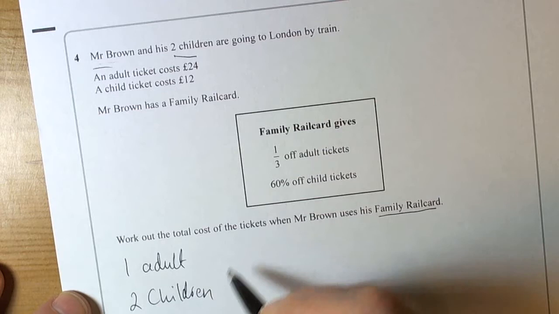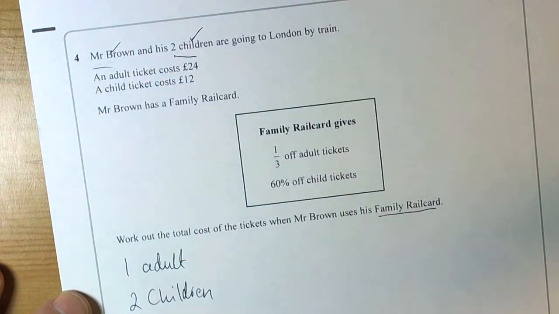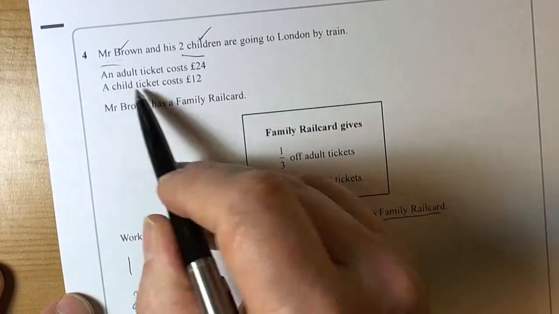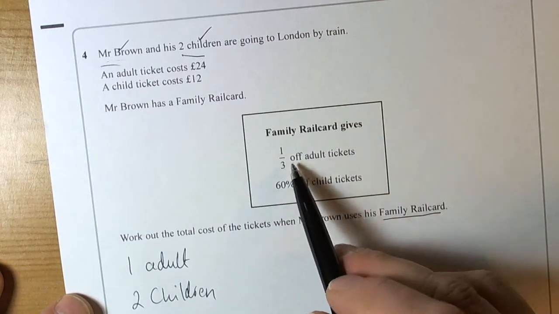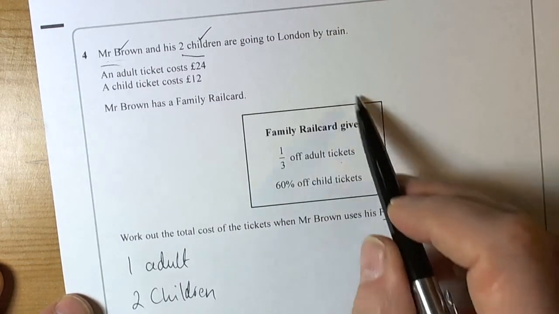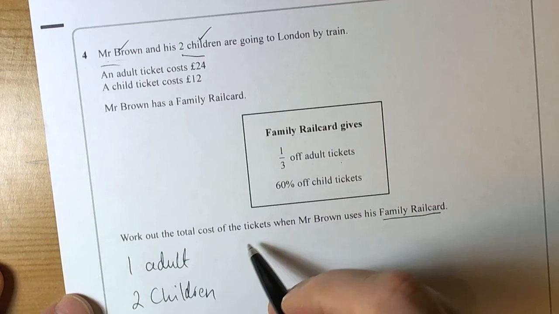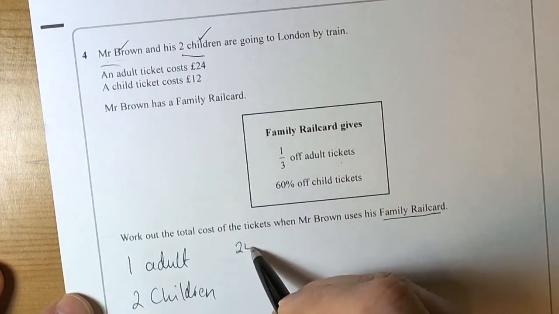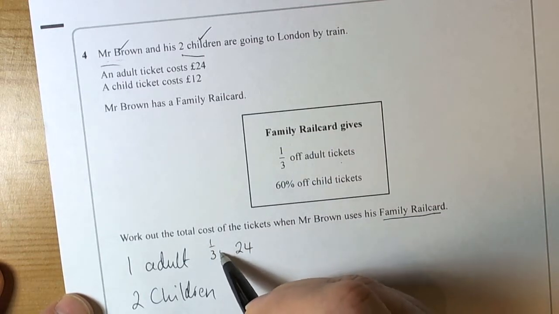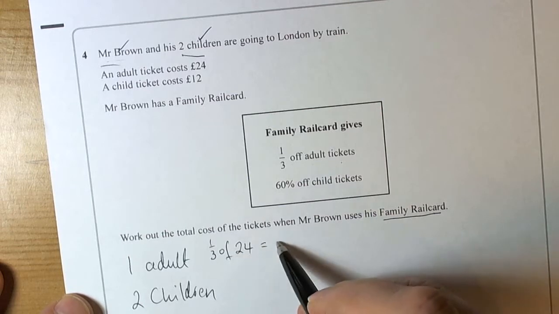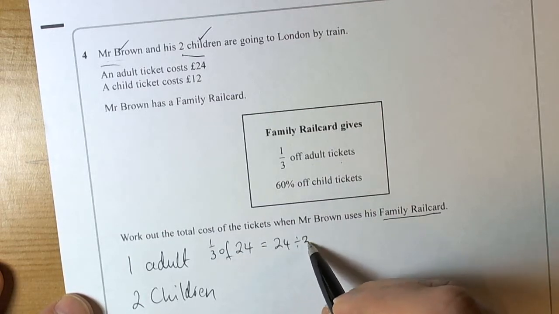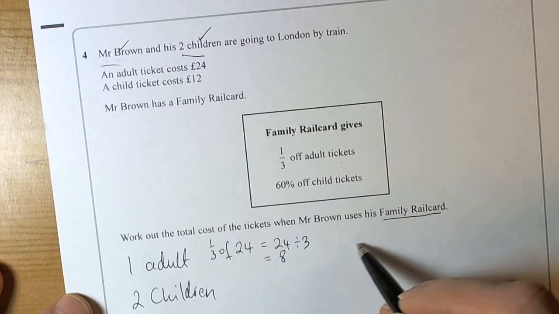So important we recognise the key information, so we've used that fact and that fact. This is an adult ticket normally costs £24, but they're saying a third off the adult tickets if the family card is used. So the first thing to do is work out 1/3 of 24, and we do that by doing 24 divided by 3, so that equals 8.